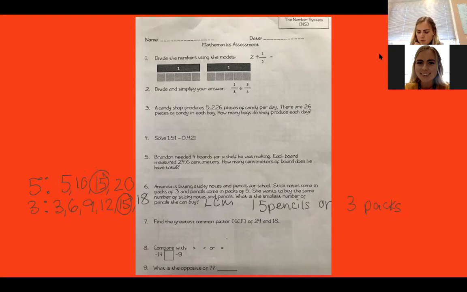So that's the smallest number of pencils she can buy. Okay, next one says, find the greatest common factor of 24 and 18. So let's list the factors of it, and then let's find the common factors between the two.